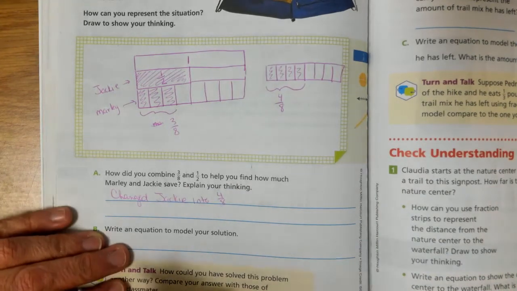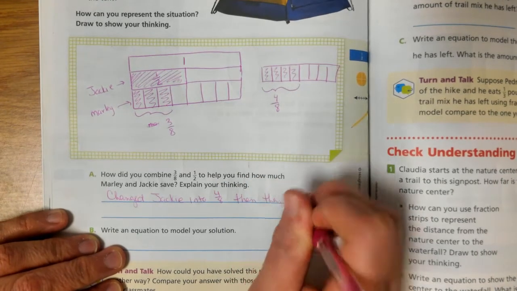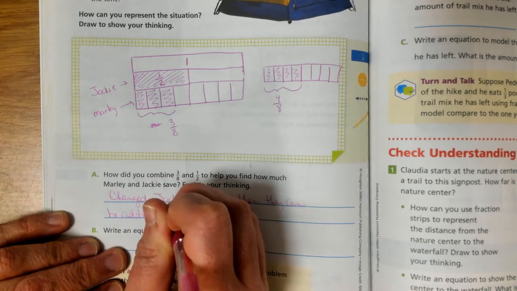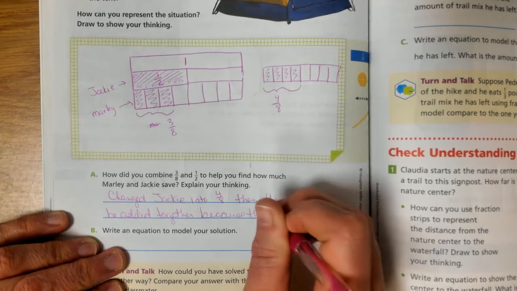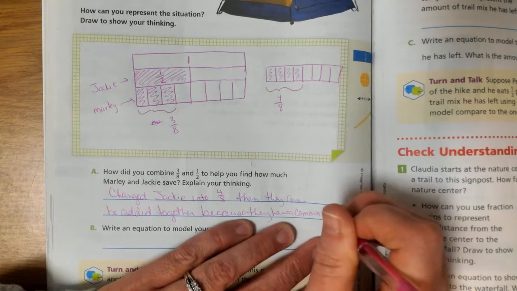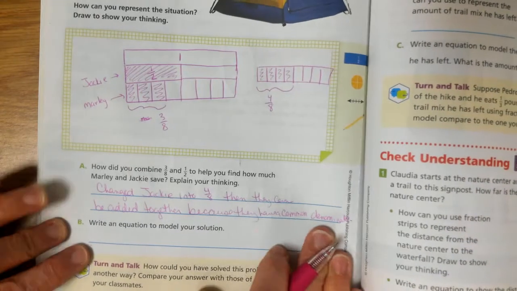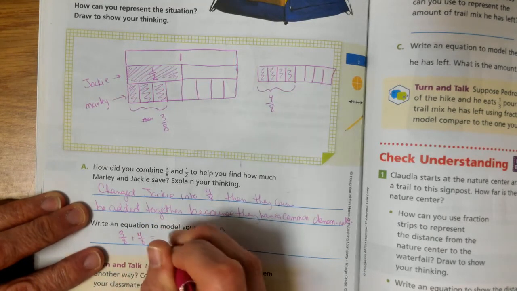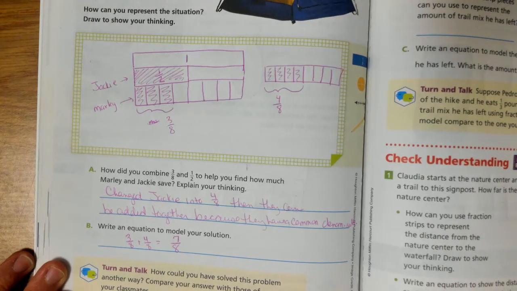So then you can add them together because they have a common denominator. So 3/8 plus 4/8 equals 7/8. So they have saved 7/8.